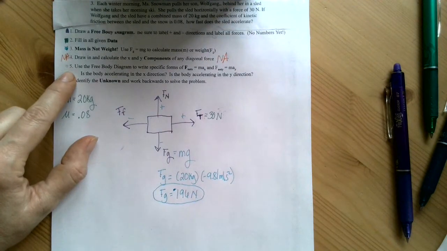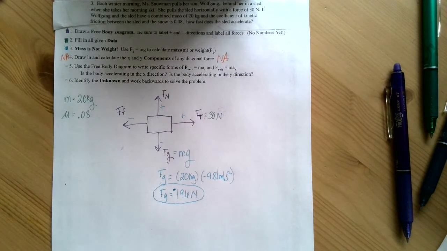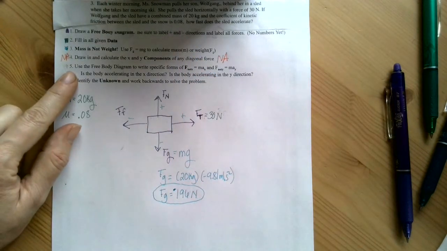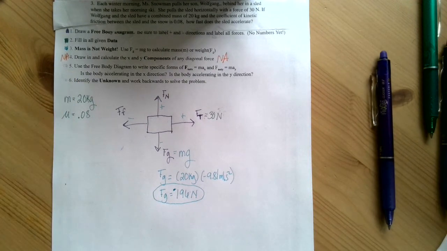Now, this is a stage people get stuck on, but realize this is the whole point of the free body diagrams, is to do these. So I'm going to do this in red. No, I'm not, because I don't have a red pen. Let's see. I guess I'm going to do it in blue.